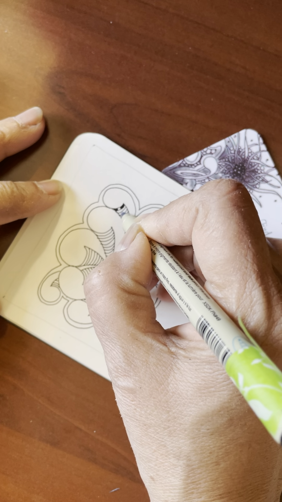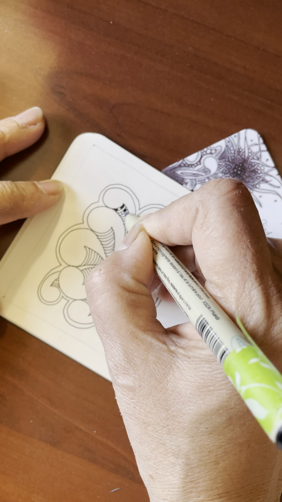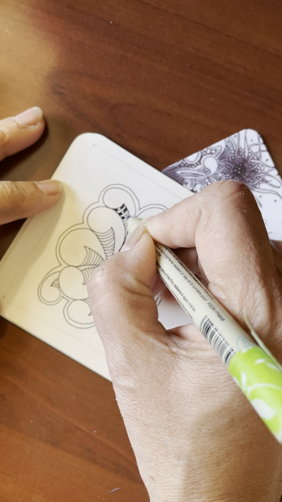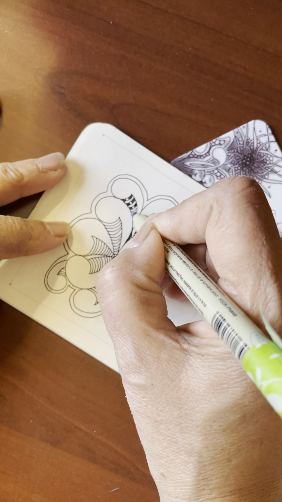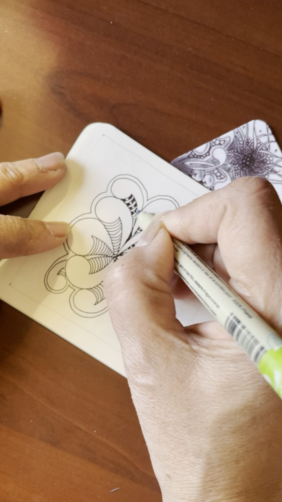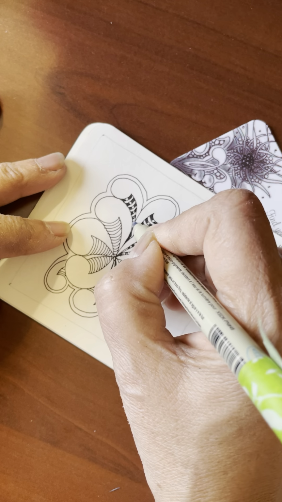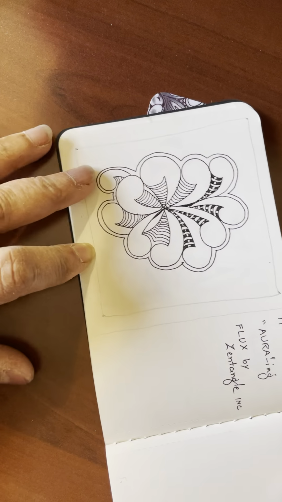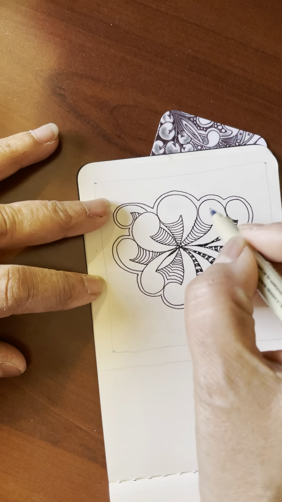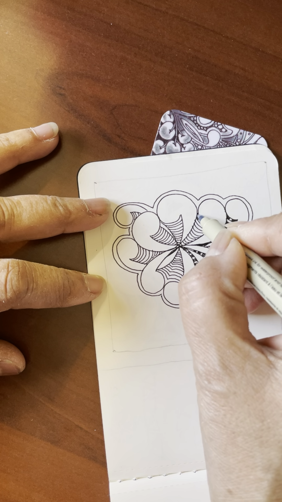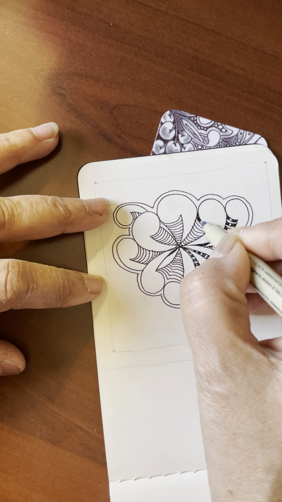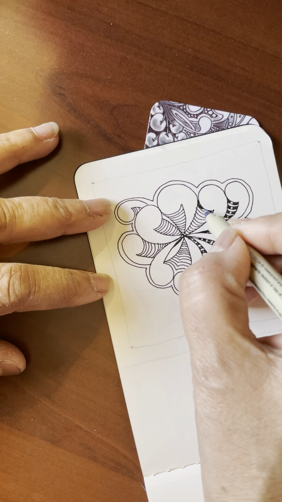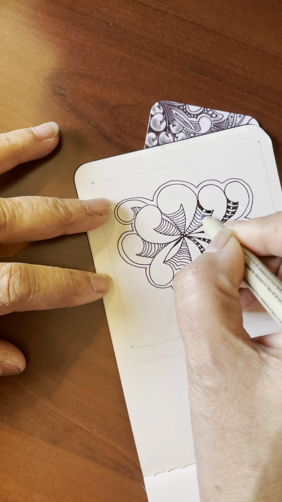So just like you don't think of results when you are focused on the tangles, similarly you just enjoy the process, and somewhere along the way you will find joy in this path of creativity, right?